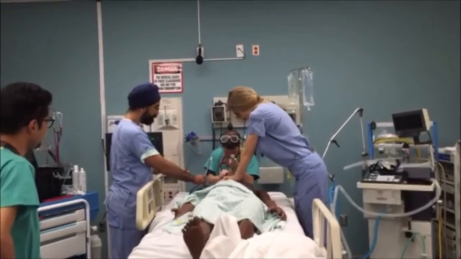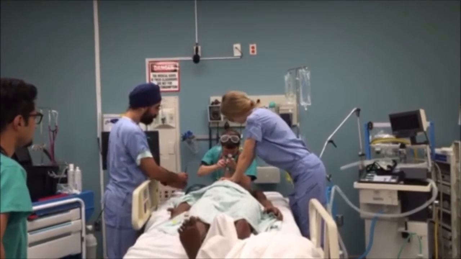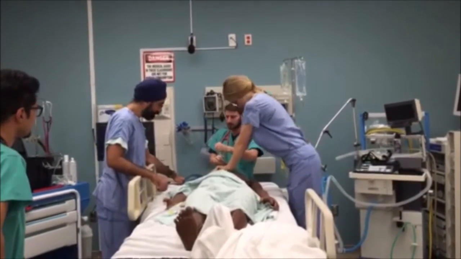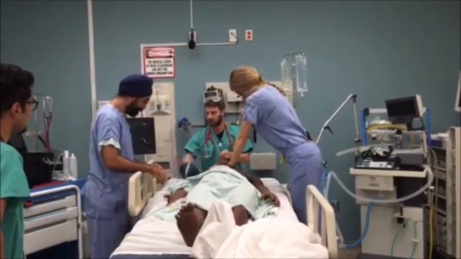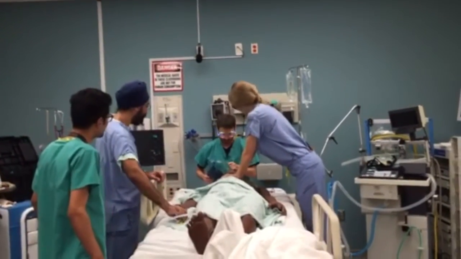I see epiglottis. I see cords. Oh, this is an easy one. Oh, this is good. Definitely in. We can attach our ambu bag. Easy intubation. Alright, so what's the end-tidal CO2?